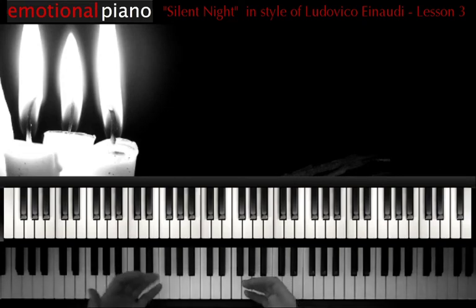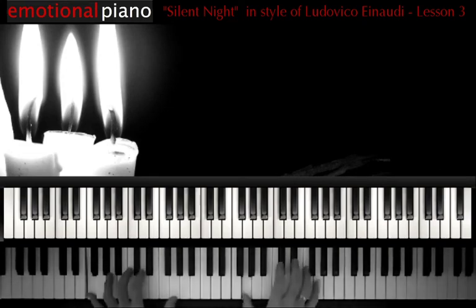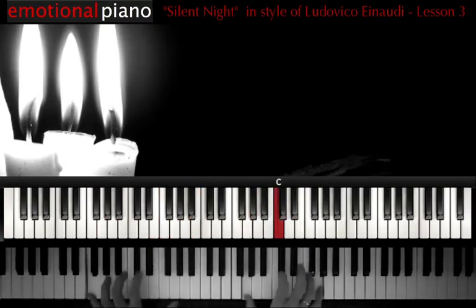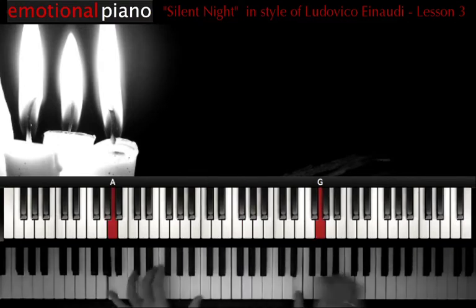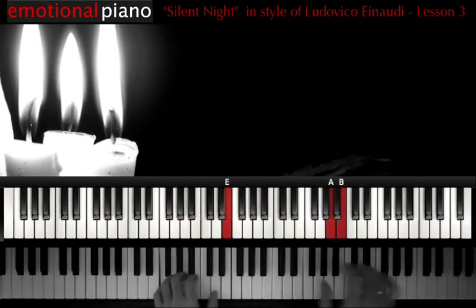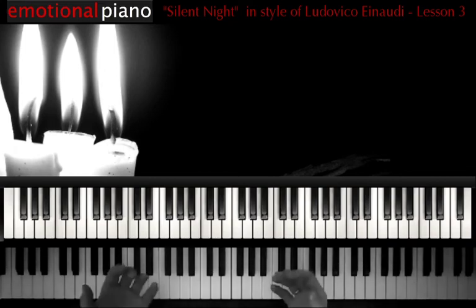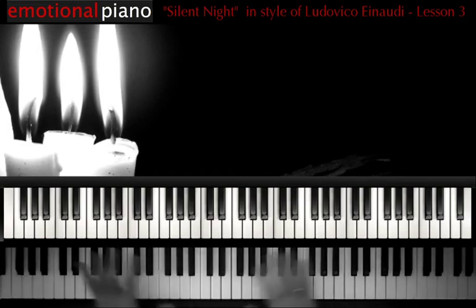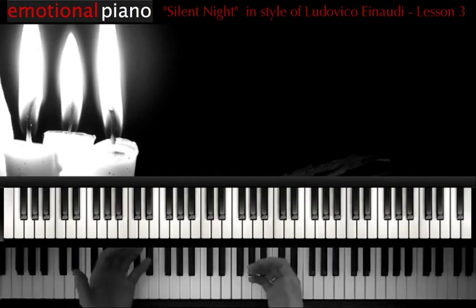Or you can play faster. Okay, I think you noticed. Playing in different tempos results in different emotions. This is very important to understand and to learn. You can vary the tempo to add emotions and a movement to your improvisation. So let's change the tempo.